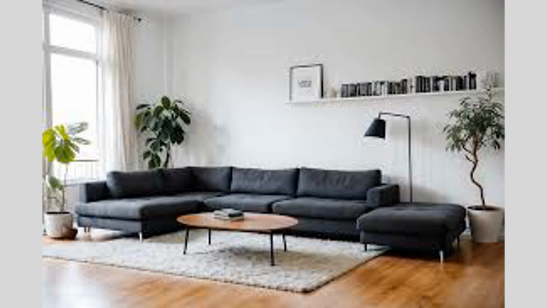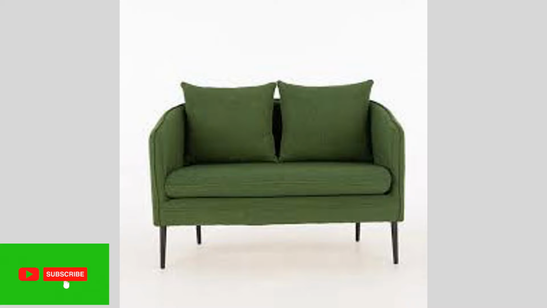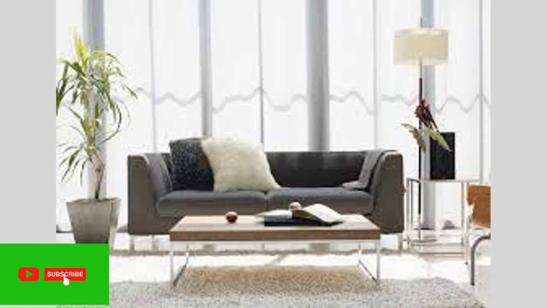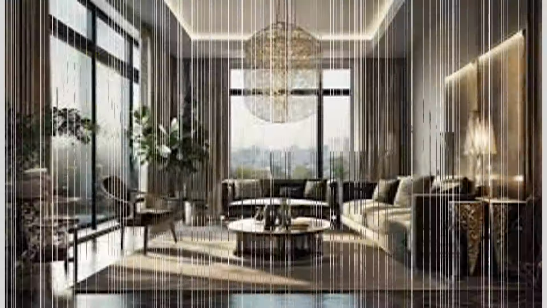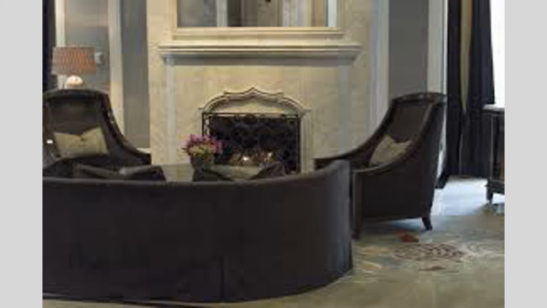These colors create a versatile and timeless aesthetic that can easily blend with different interior styles. Geometric shapes. Many modern sofas showcase geometric shapes and angular silhouettes. This design element adds a sense of sophistication and visual interest to the piece.